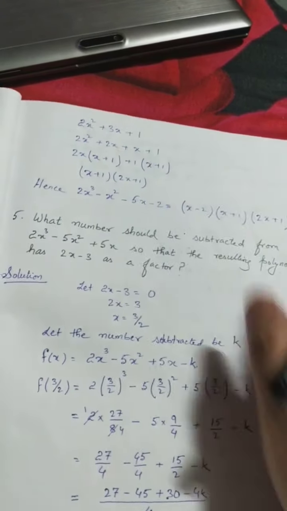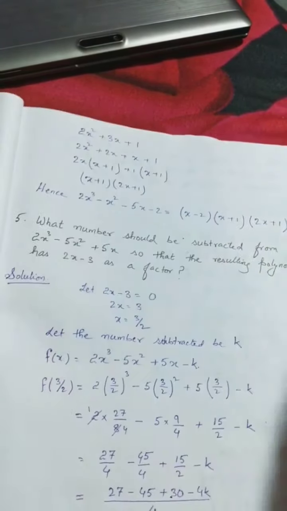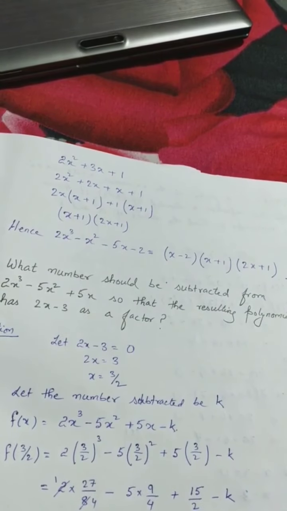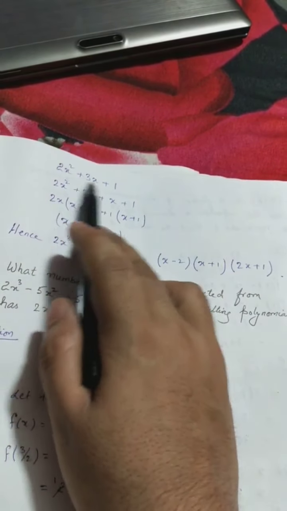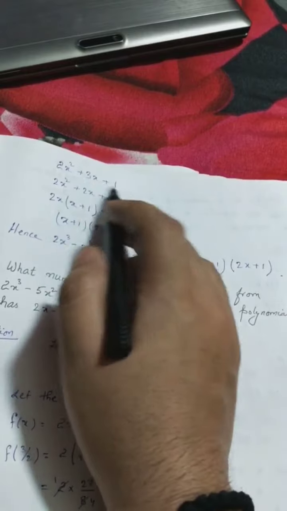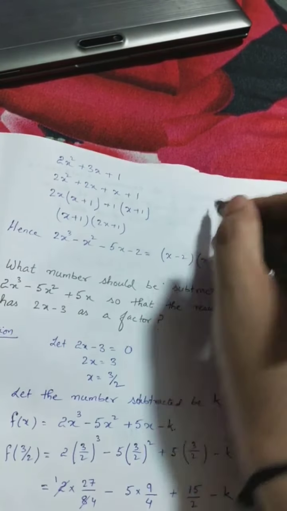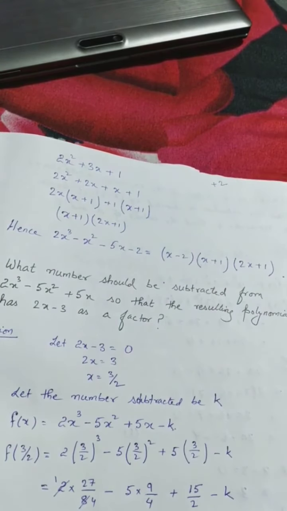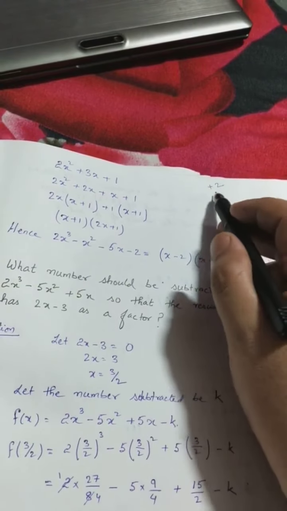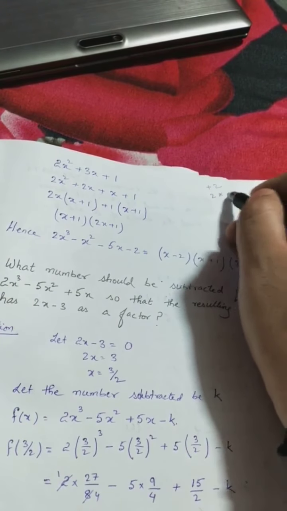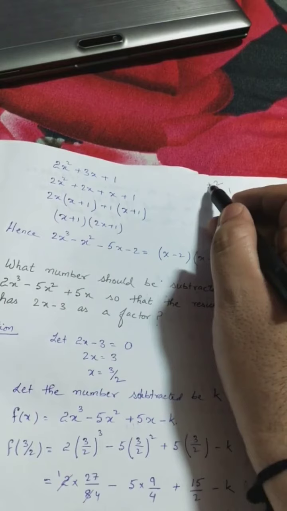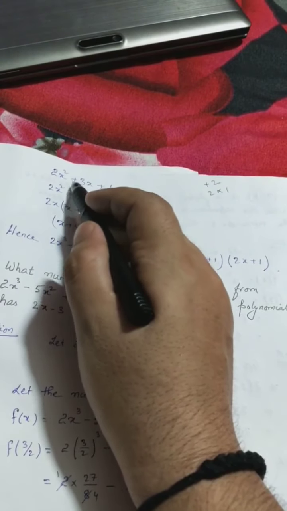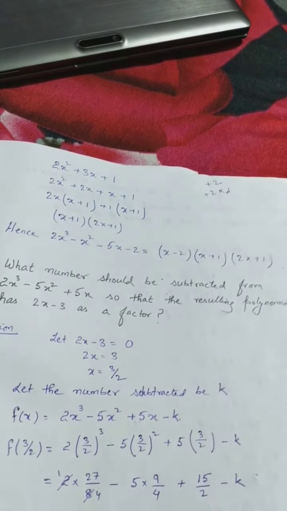Now 2x square plus 3x plus 1, I have to factorize this. So again, how do we factorize? Plus 1 into 2 is how much? Plus 2. Now factor of 2 is 2 into 1, so what we require? Plus. So here in the middle term we have got plus, so both will get plus sign.